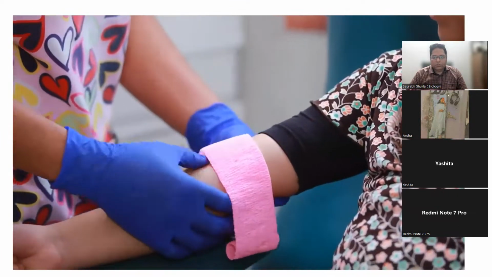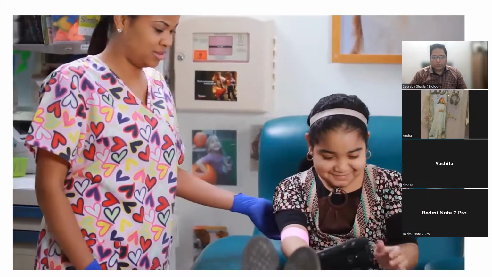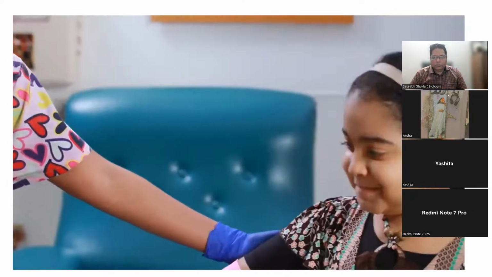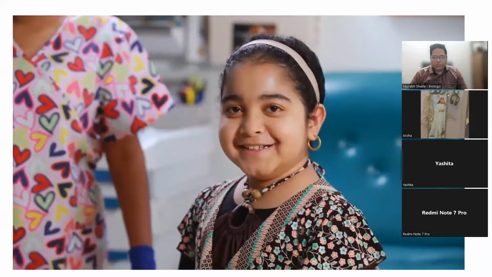You may feel it when the needle comes out, but it won't hurt. The spot where the needle went in will be covered with a bandage. Guess what? You're done. From here, your blood goes to the lab to be tested. Your doctor will get the results and share them with you and your parents.